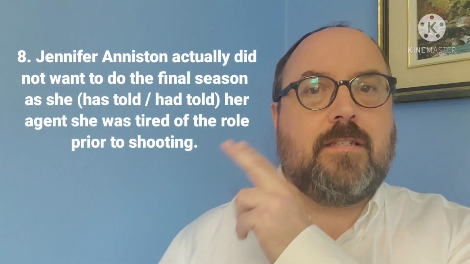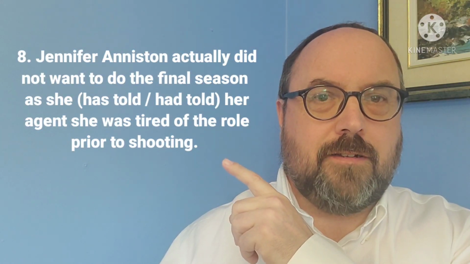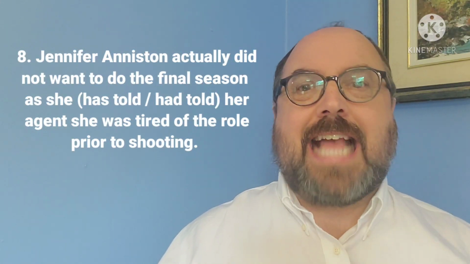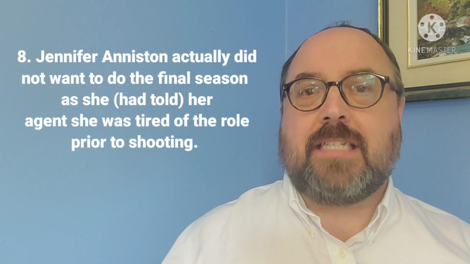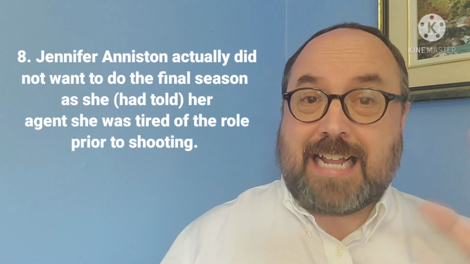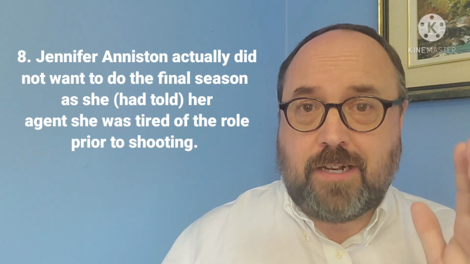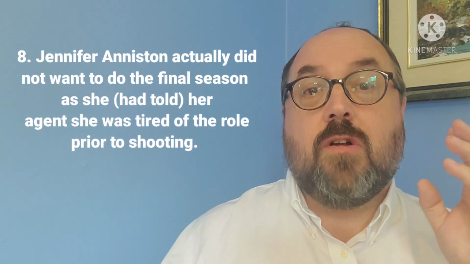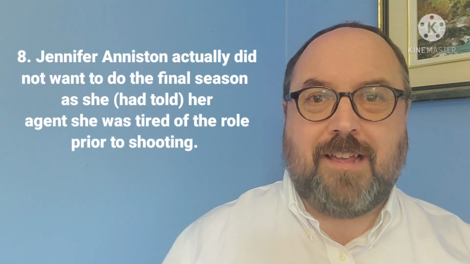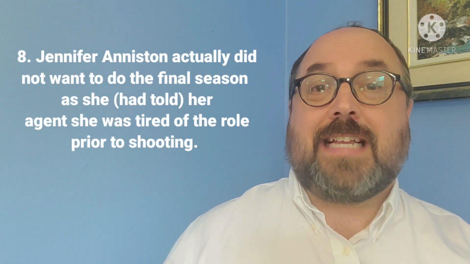Jennifer Aniston didn't want to do the final season, as she has told or had told her agent she was tired of the role prior to shooting. Now look at this sentence. You can pause it if you want. The one we want is had told, right? The past perfect. We don't know exactly when it happened, but it was in the past, it's finished, and it says that in the sentence prior to shooting. Okay? So we wanted the past perfect, had told.